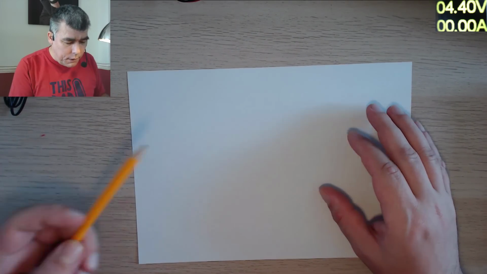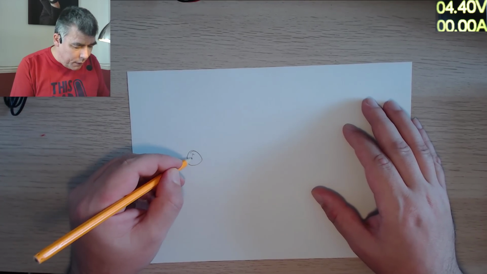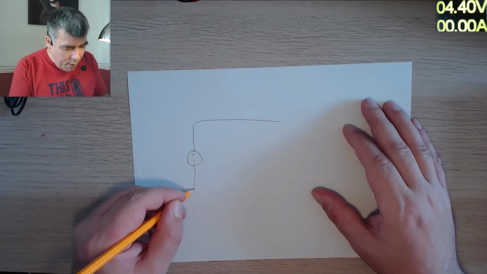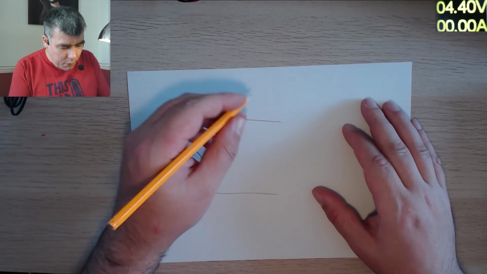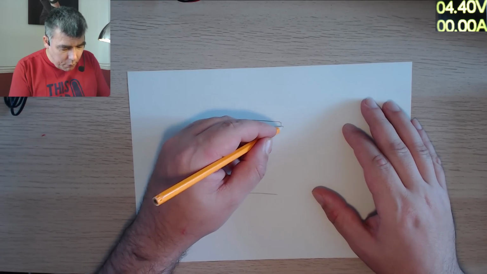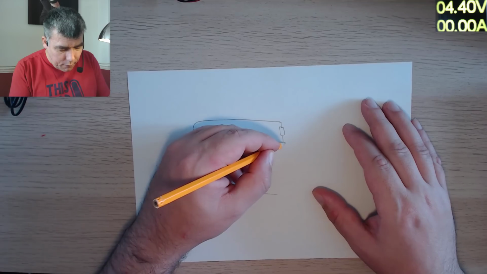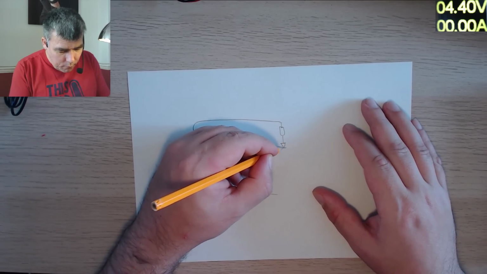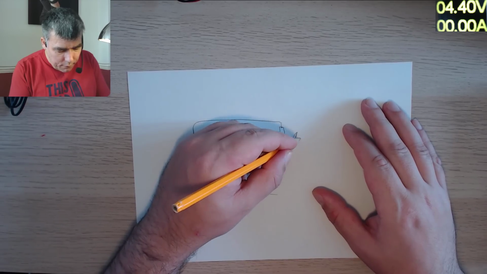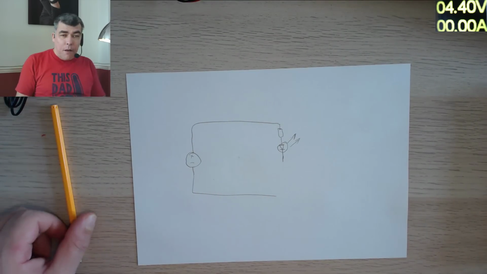Okay, let's start. Again, we have the power supply. It doesn't matter what power supply it is. We have plus, and we'll try to build a schema. What do we have? We have the LED, and with the LED we have a resistor to limit the current flowing through it. That's my LED.